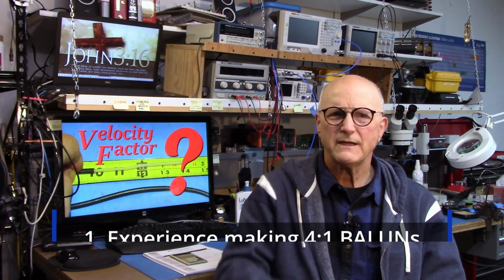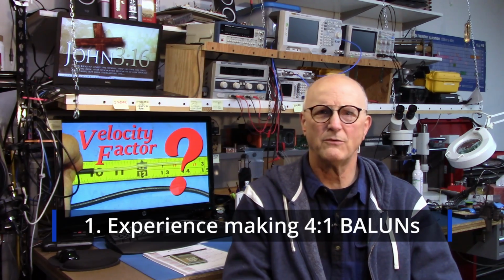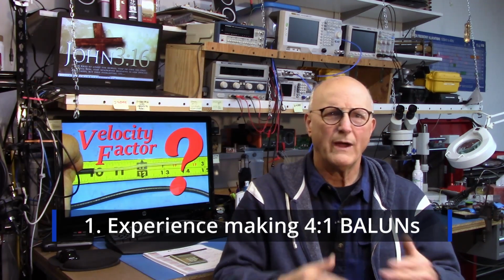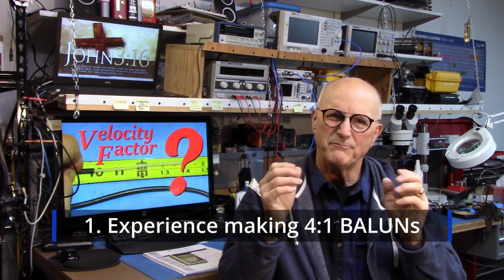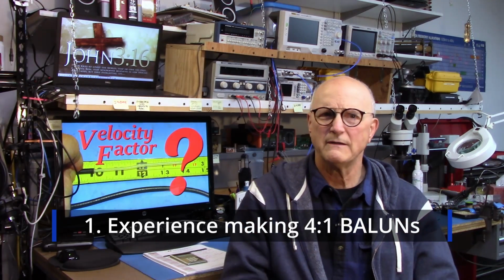So let's begin with a starting place. What is it that made me wonder this in the first place? Well, two things. First, it was my experience in making these 4-to-1 baluns with coax. In the end, the coax always needed to be just a bit longer than calculated to make it really work.